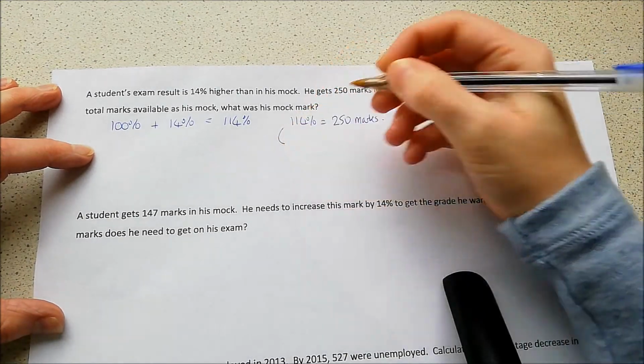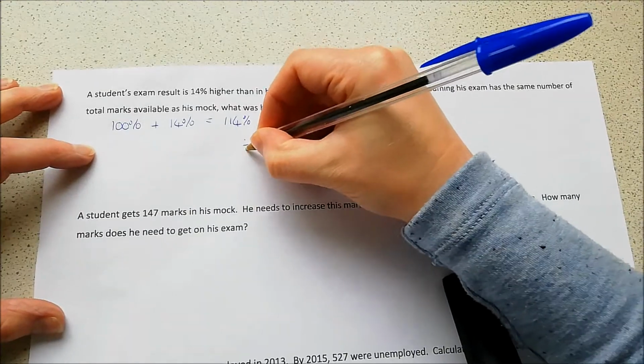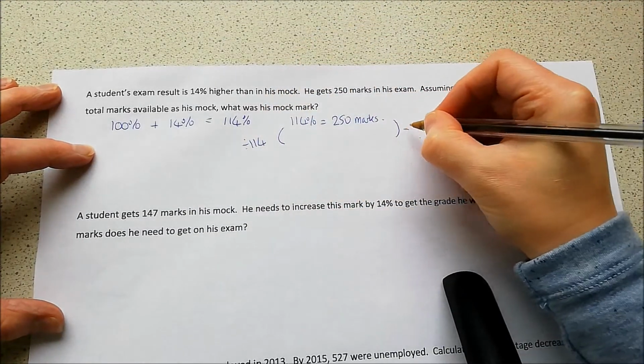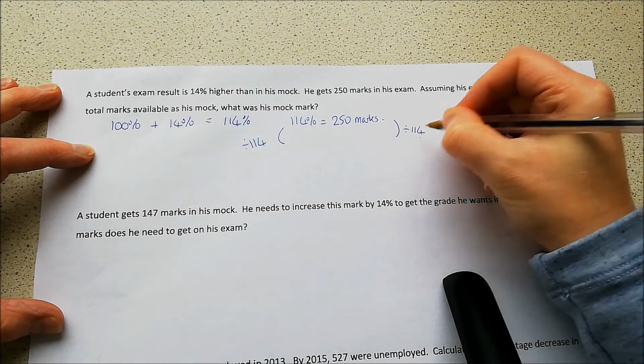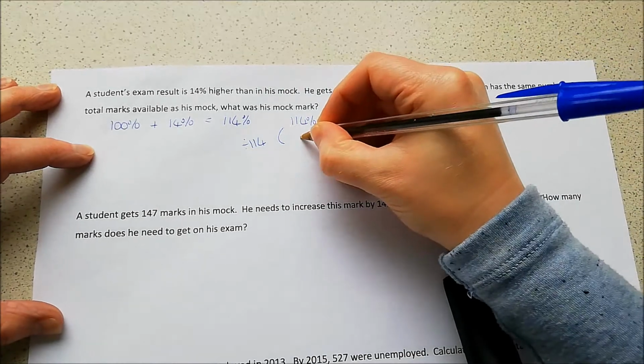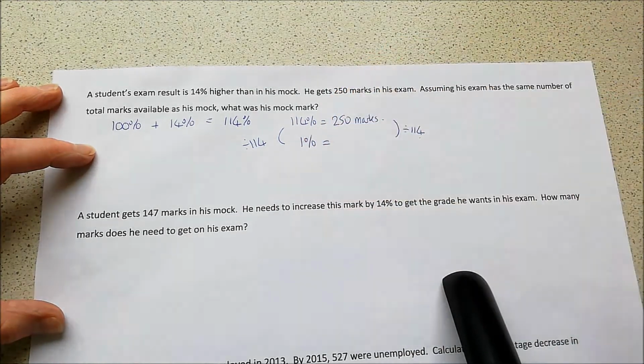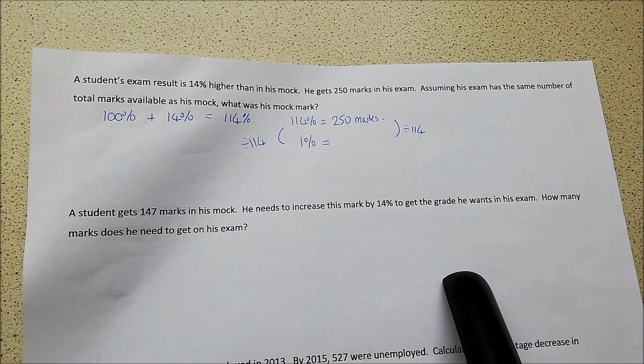Then this would be a calculator based question, which on the exam you'd know because it would be on your calculator paper as opposed to your non-calculator paper. So I'm just going to scale it all the way down to 1%.